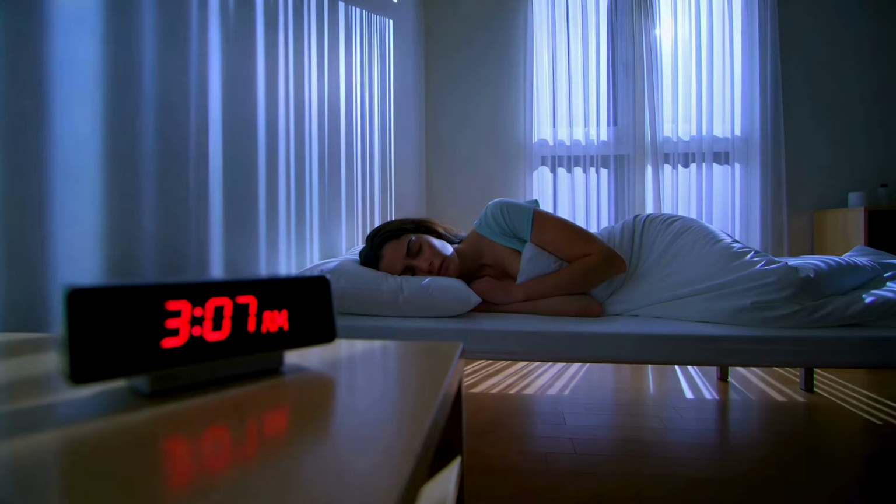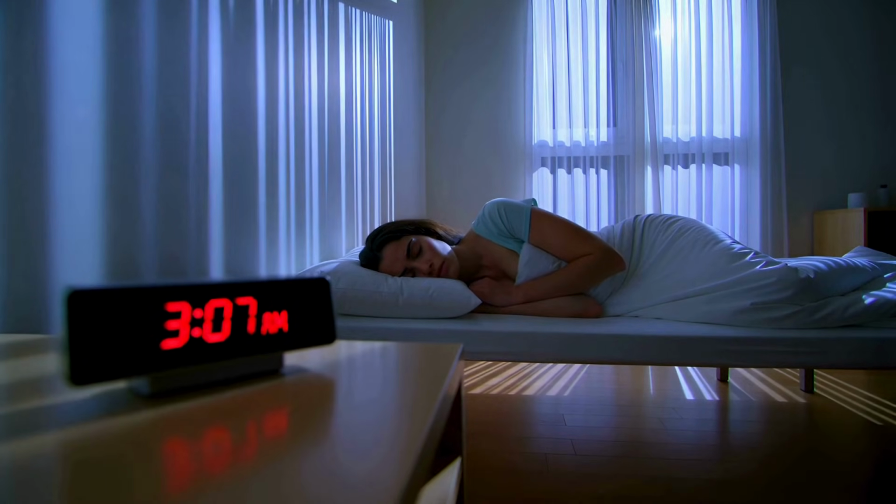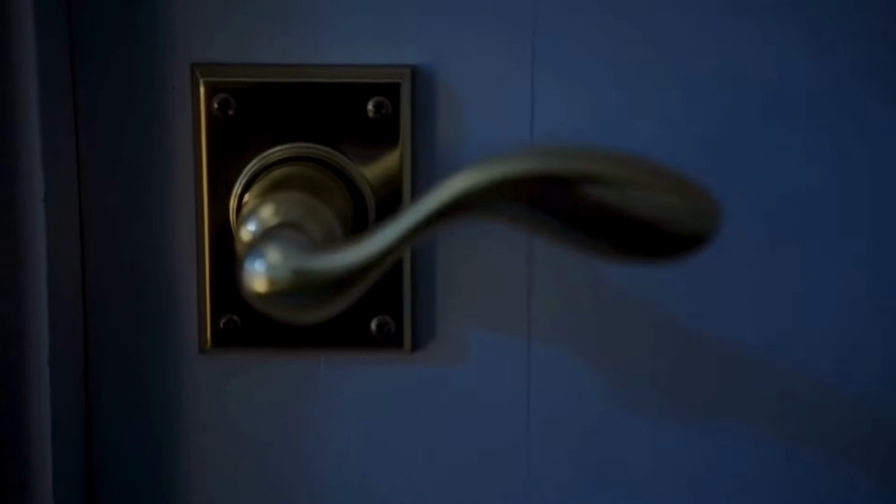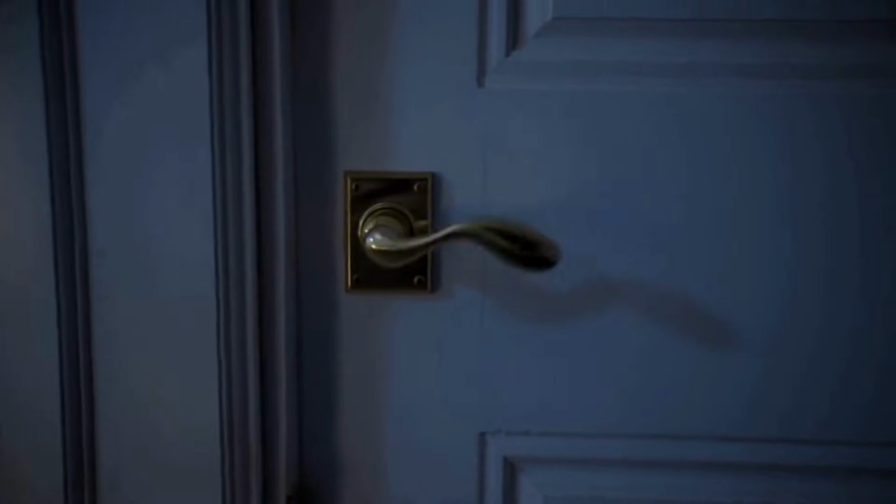The first night, it started at 3:07 a.m. Three knocks, slow, deliberate, from inside her bedroom wall. She froze in bed, staring at the dark ceiling. The sound came again. Knock, knock, knock. Not random, not pipes, a pattern.